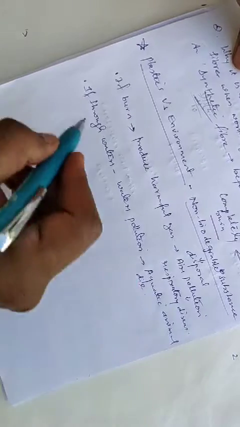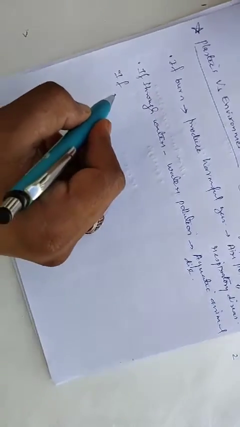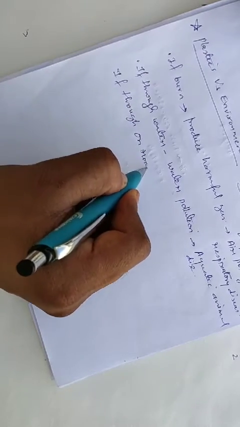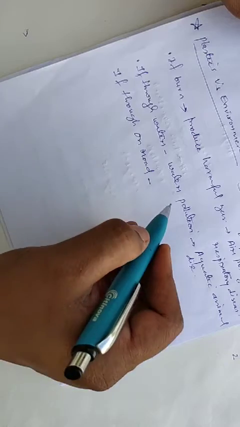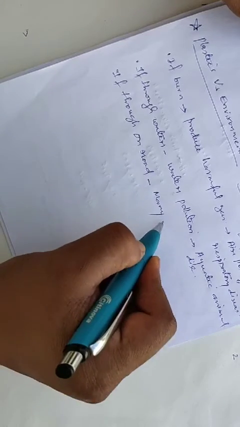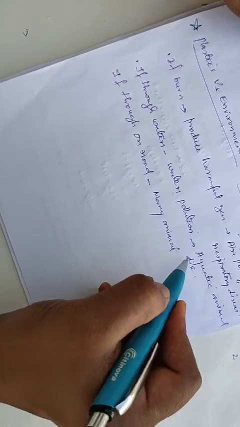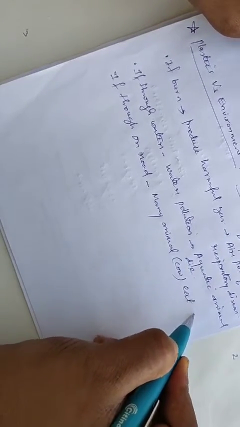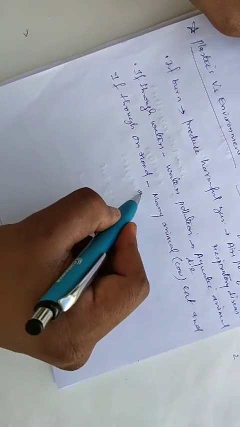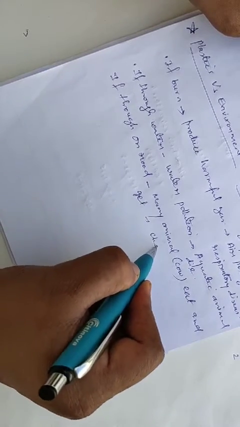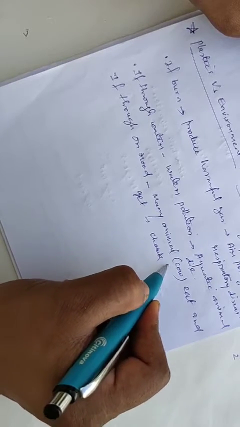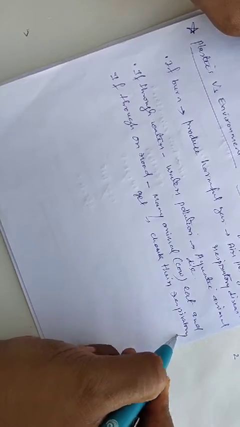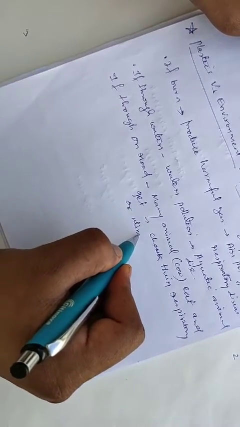Next, if we throw it on the roadside, what will happen? There are many animals like cows, buffaloes, right? They eat it, and what will happen? They will die. Why? Because it will choke their respiratory tract, or the alimentary canal.